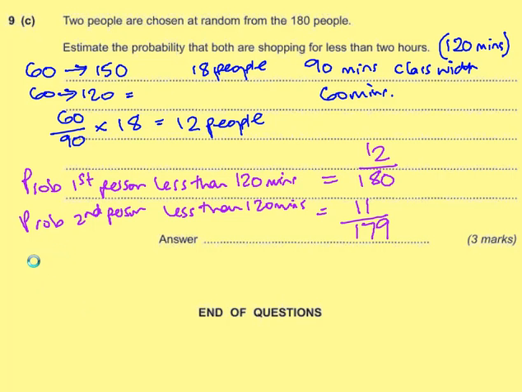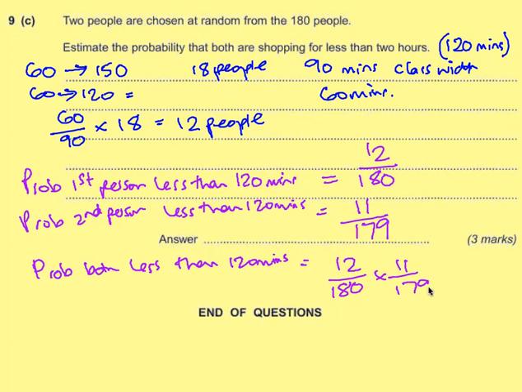So the probability that both are less than 120 minutes, we need to then multiply these two probabilities together. So we've got 12 over 180 multiplied by 11 over 179, which will give us our answer of 132 out of 32,220. So that is our probability that both are less than 120 minutes.